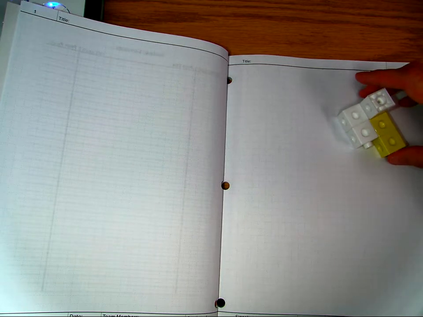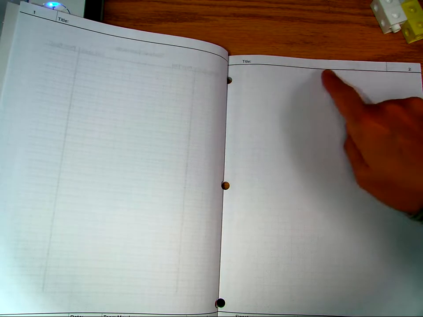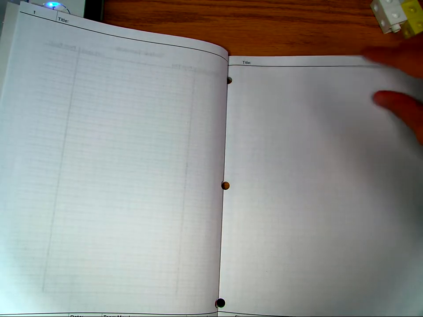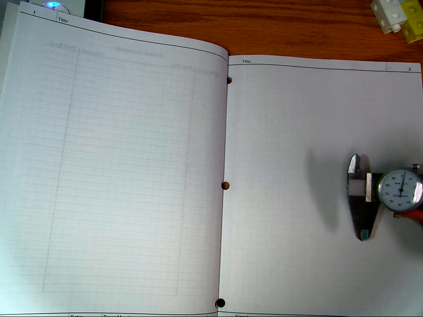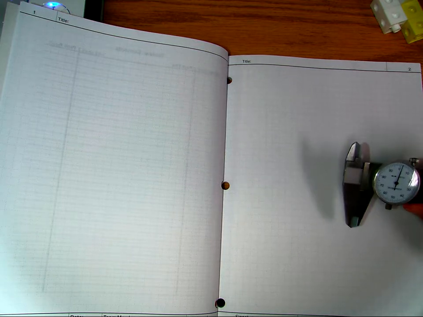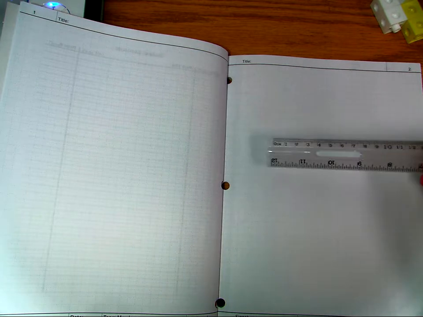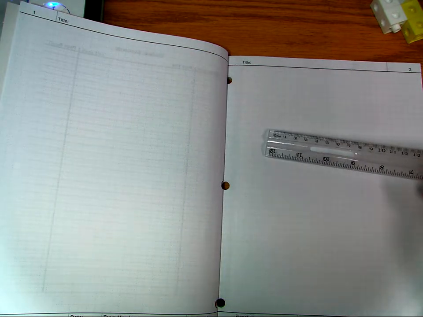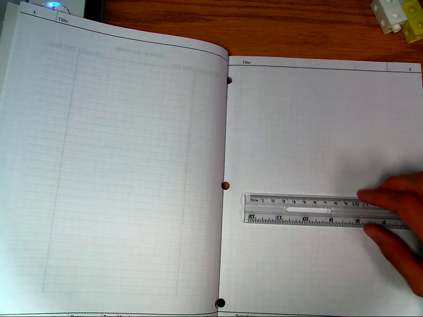So in your engineering notebook, make sure you label at the top which sketch this is and what dimensioning device you are using, or what measuring device you're using. Okay, so the first one, it asks you to measure using the metric system. So you would be using your centimeter side of your ruler.